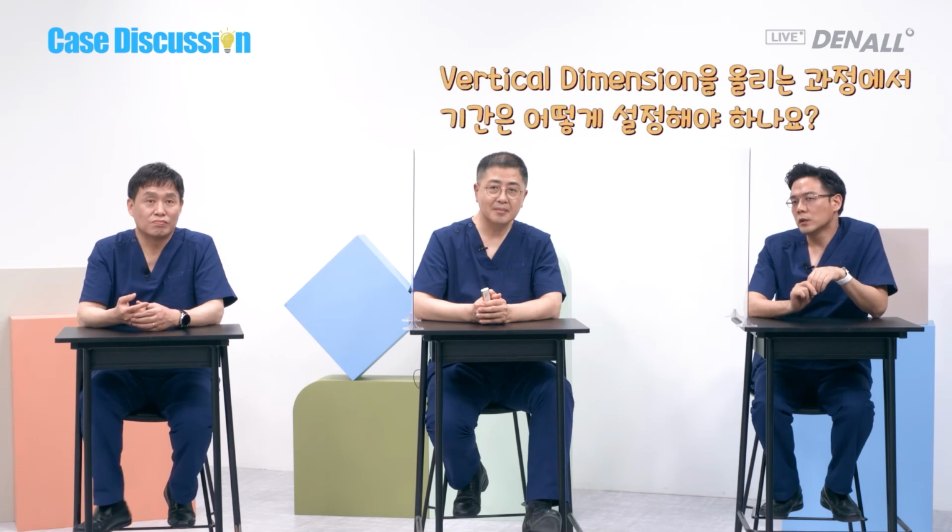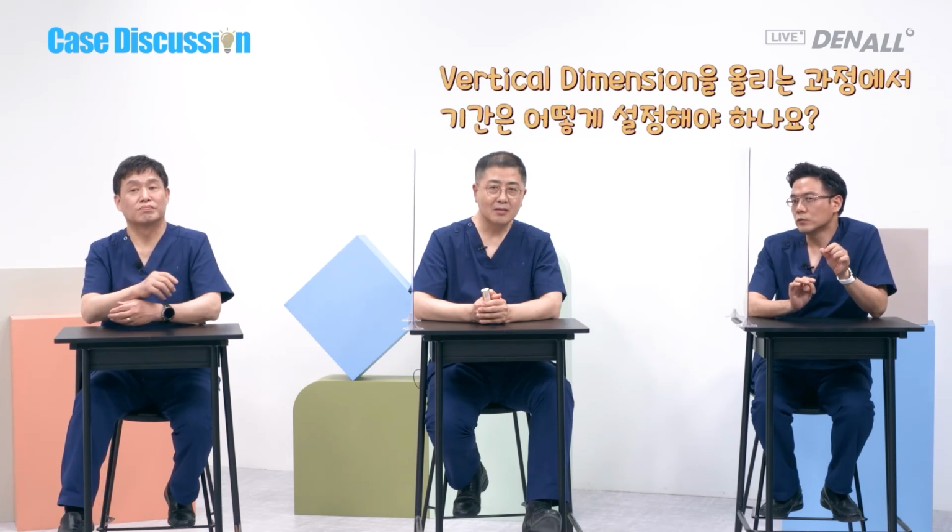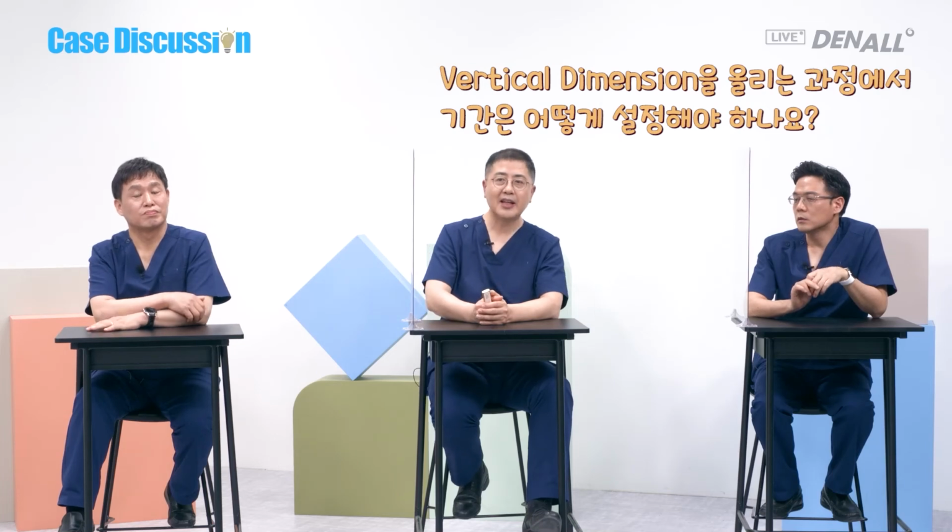May I ask some questions? Vertical dimension increase. In the first case, you used a temporary provisional. How long do you need to do that for vertical dimension increase? We need to observe the TMJ for months to increase 3 or 4 millimeters in the anterior region. Unless the patient had a TMJ problem, I don't think we need to observe it that long.